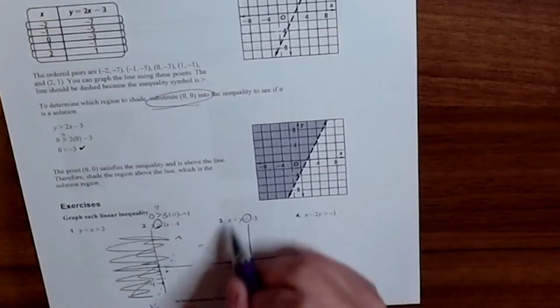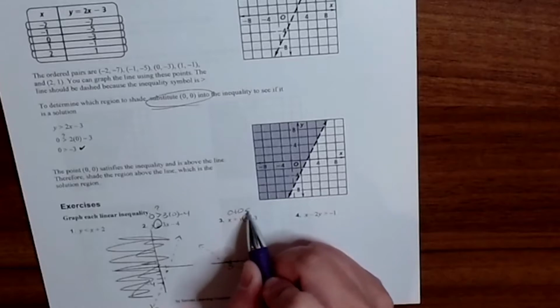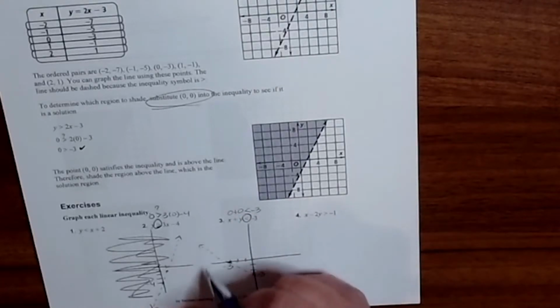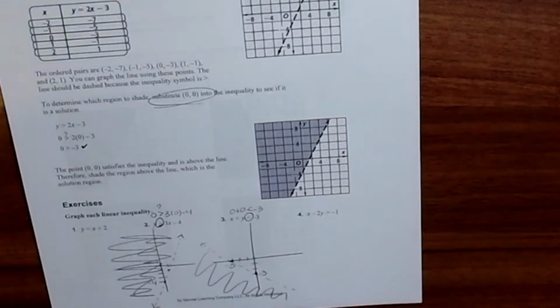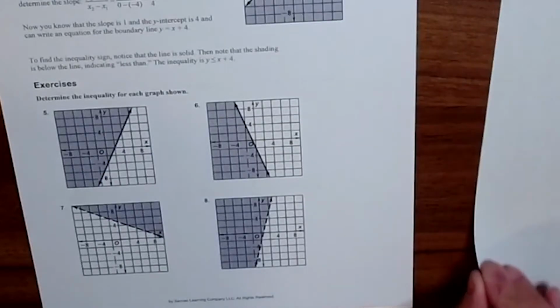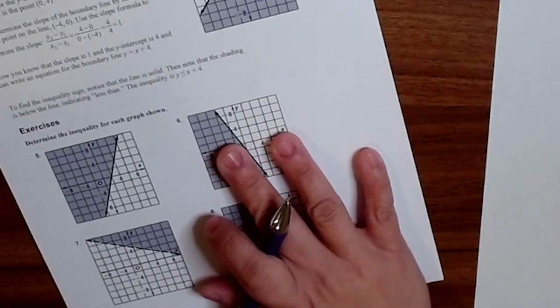And then I'm going to test (0, 0). So is 0 plus 0 less than -3? That answer is no. So here's (0, 0). We're going to shade away from the (0, 0). Okay? All right, determine the inequality for the ones that are shown.